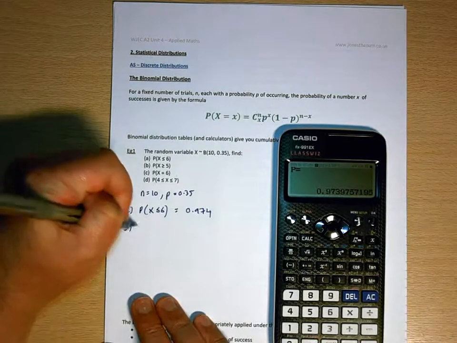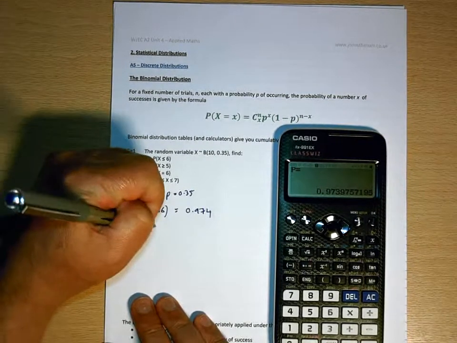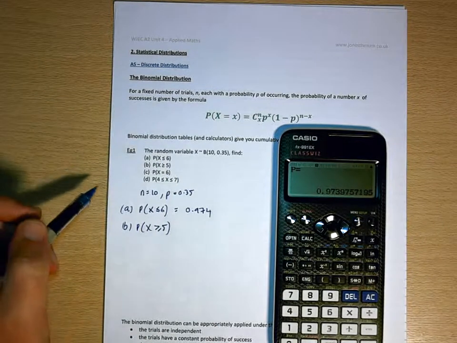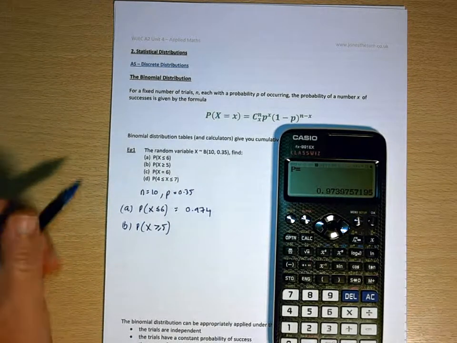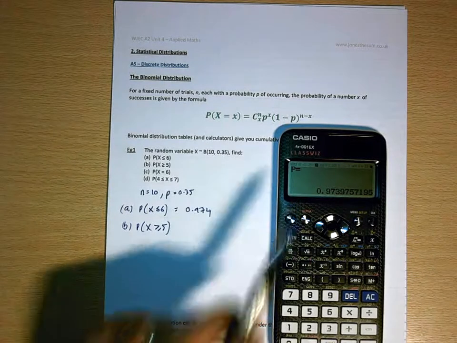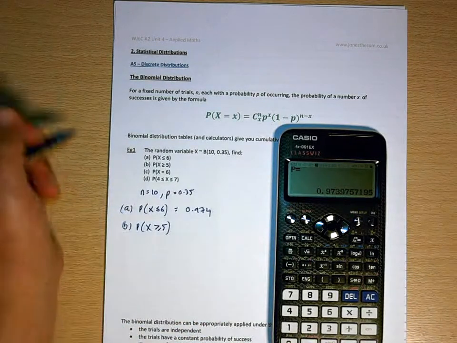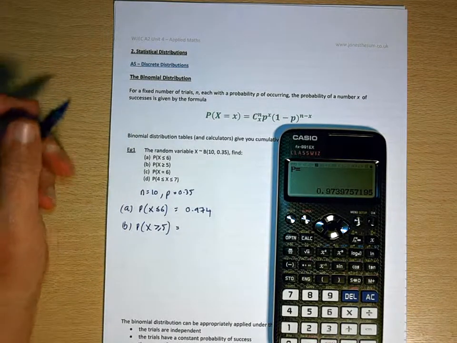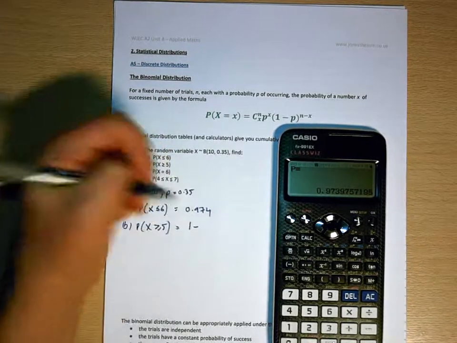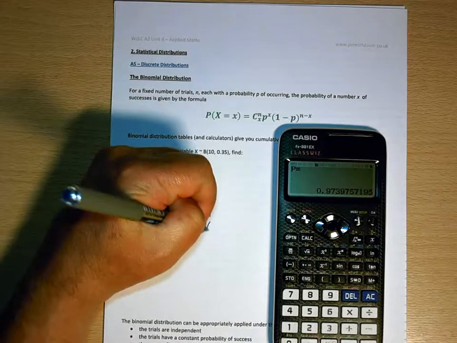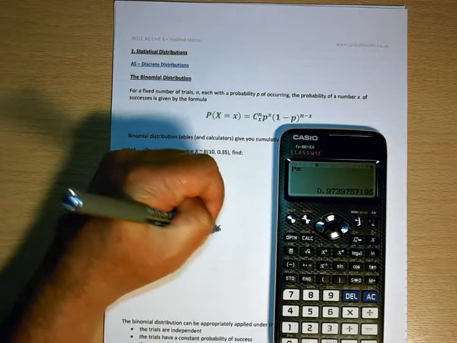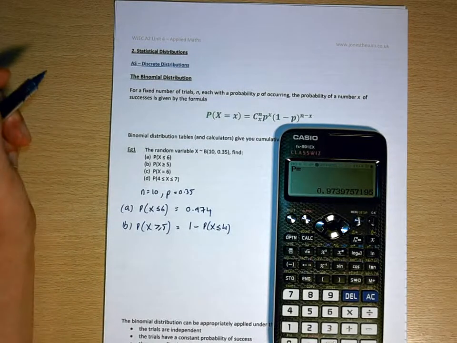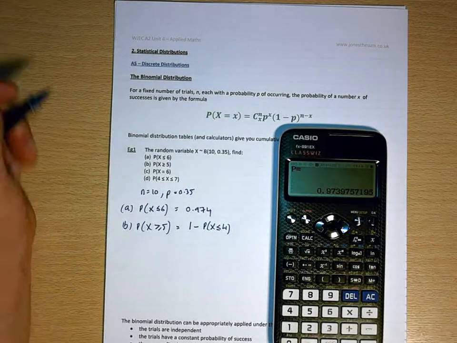B, probability that x is greater than or equal to 5. Well, total probability adds up to 1. Because my cumulative frequency gives me less than or equal to, in order to work out greater than or equal to 5, what I'm going to do is take away from 1 the probability of x being less than or equal to 4.